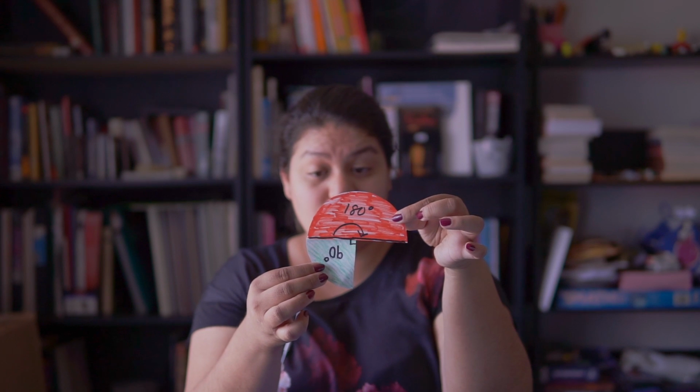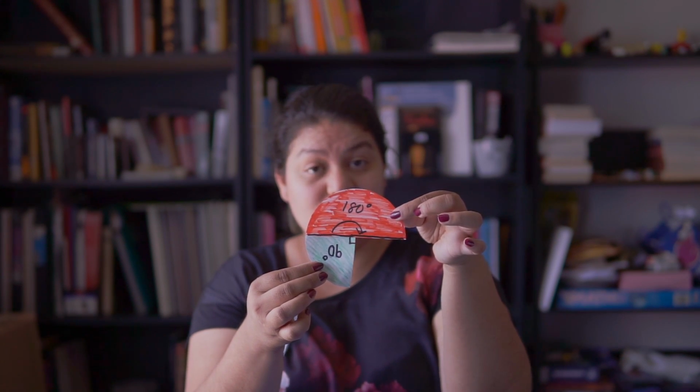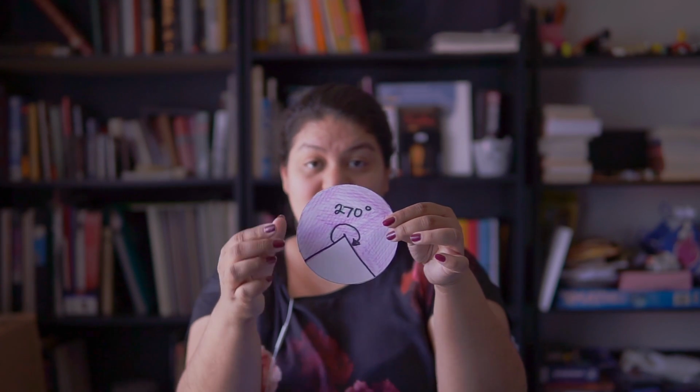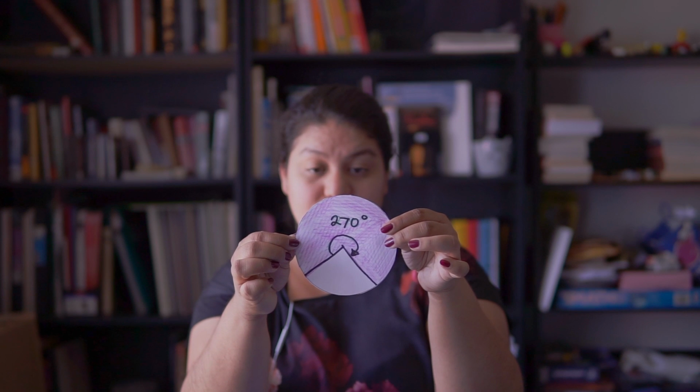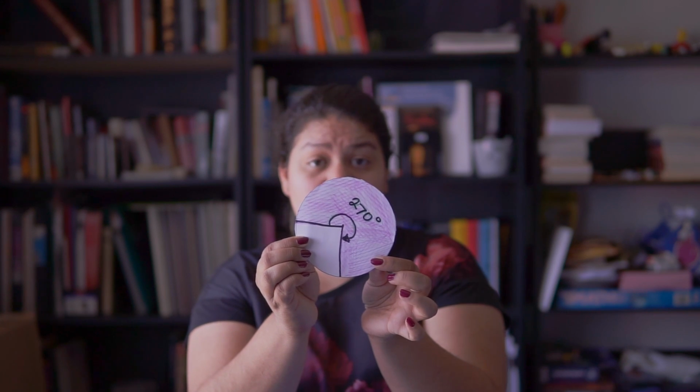What happens if I were to add 180 and 90 degrees? Well, if you add this up, you will get 270 degrees. Do you see that I didn't make this with that perfect angle that you recognize?